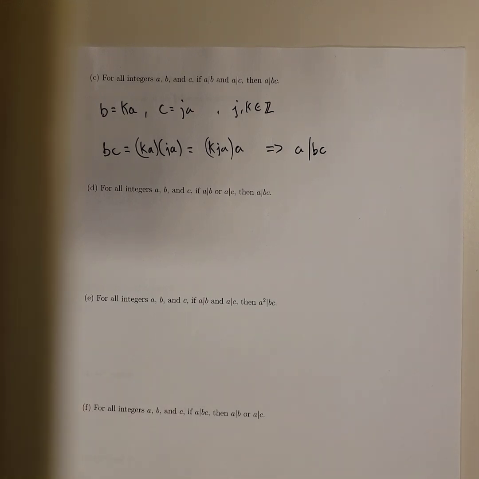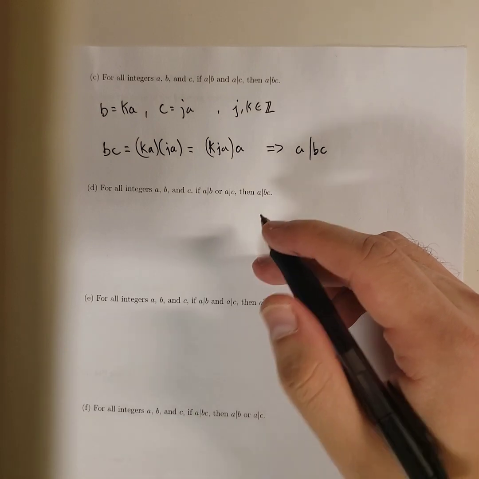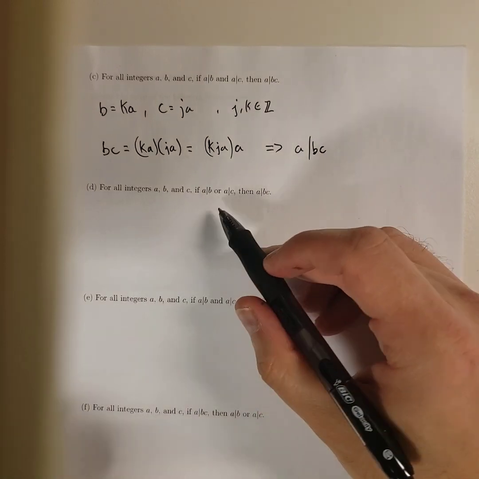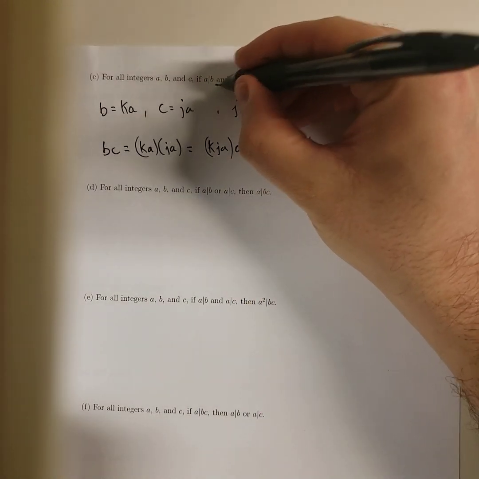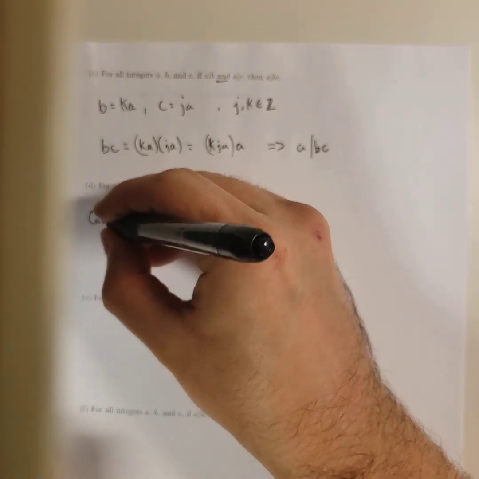But in the process of proving this, we see that it's sort of overkill. We had 2 factors of A inside here. So that should mean that if I change the "and" to an "or," that is probably also going to be true. But if you want to prove a statement where the if part has an "or," it means you want to look at cases.